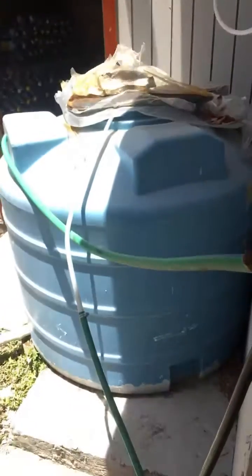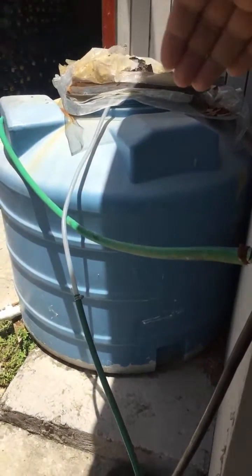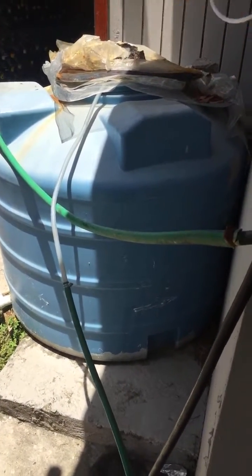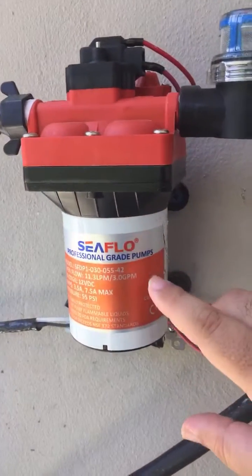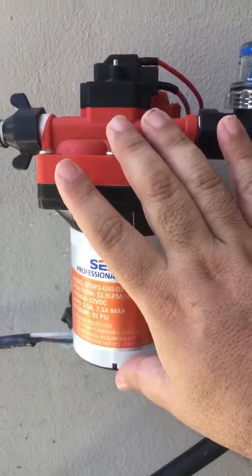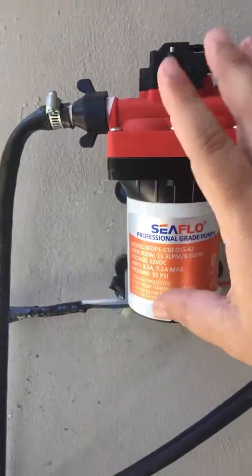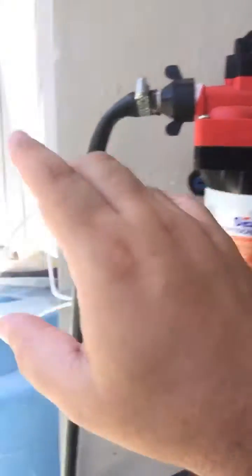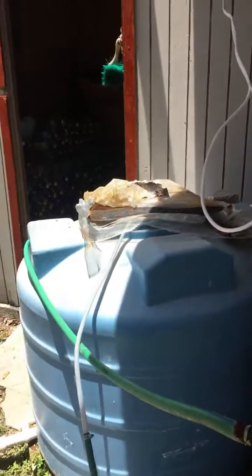So just to recap, the cistern is a battery. The water inside are the amps. The water pump is providing the voltage, which would be 3 gallons, or the voltage, the pressure. All right. And if you multiply the pressure times the amps, you will get a general number, which is the watts.